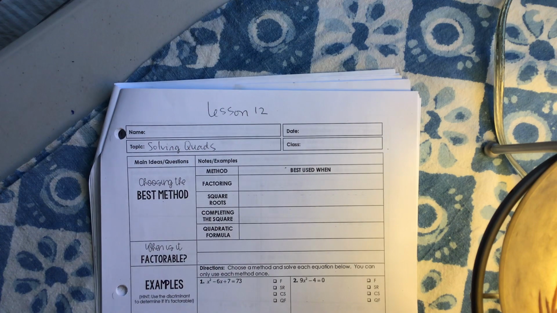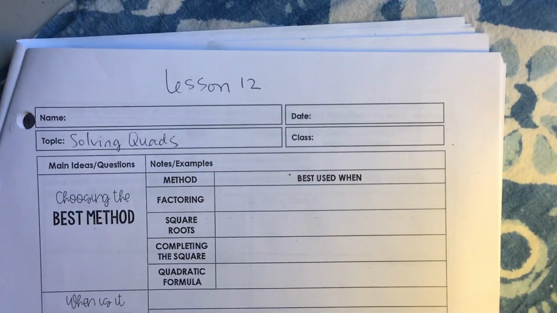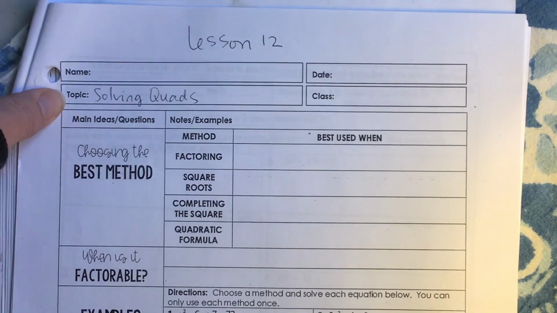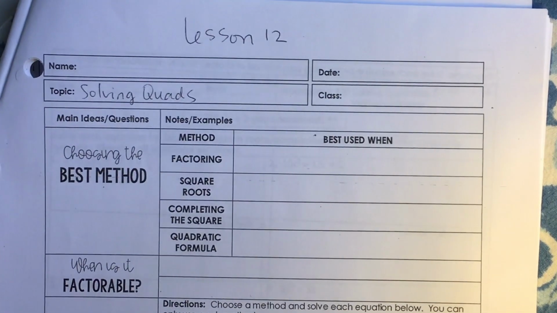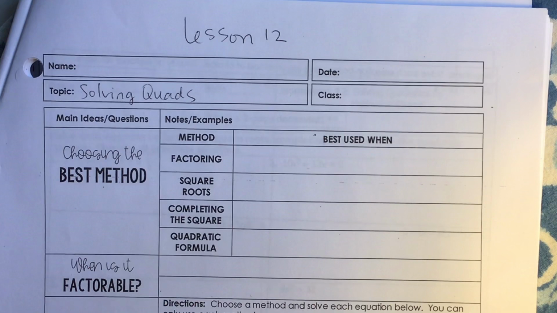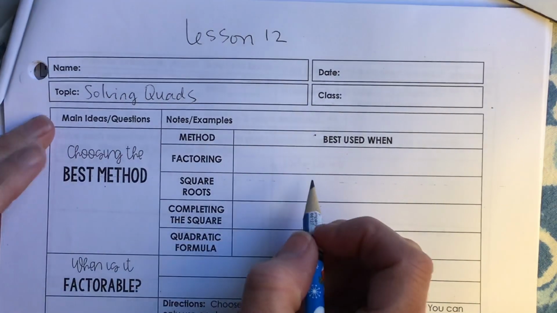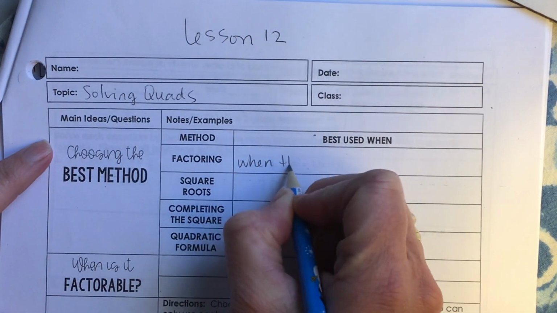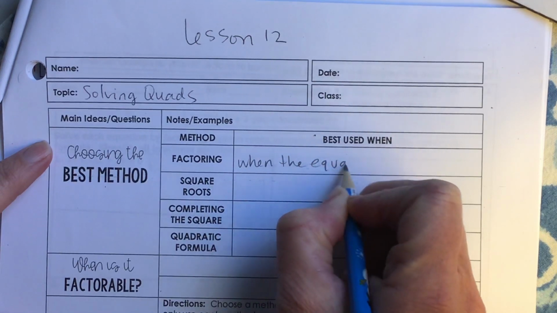So if I go to today's lesson, we're going to compare these, choosing the best method, okay? So when you factor, what I said before is you want to choose factoring when the equation is factorable.